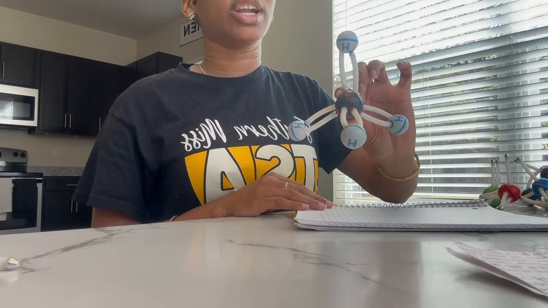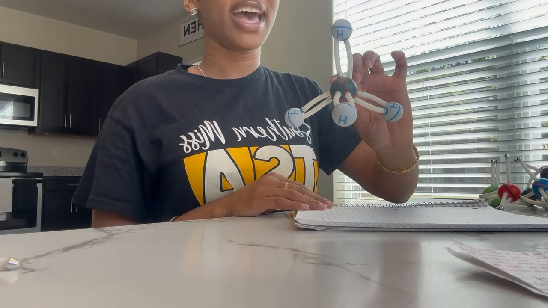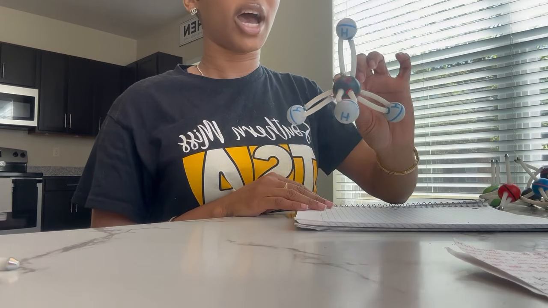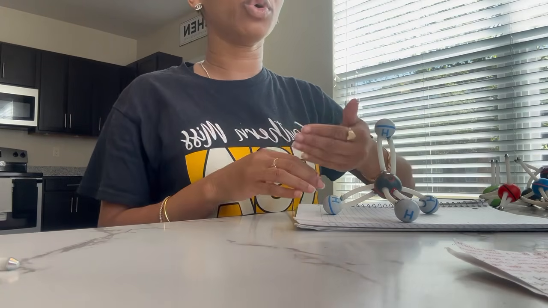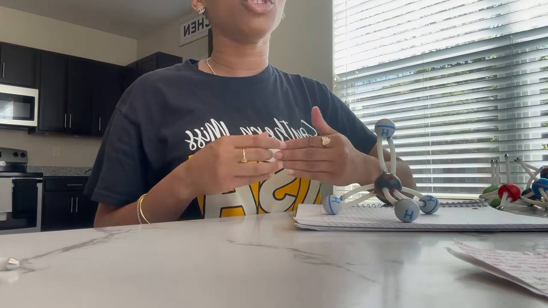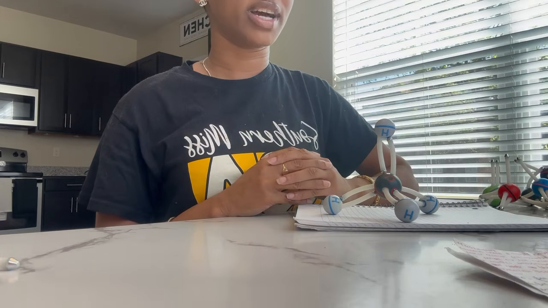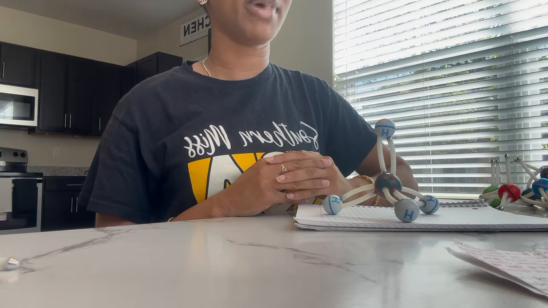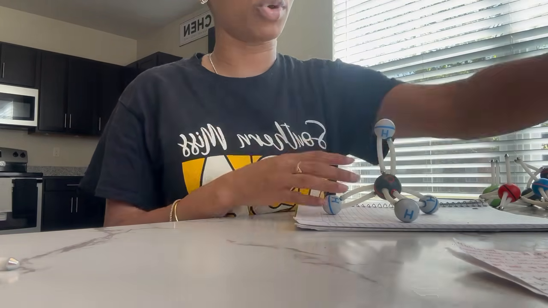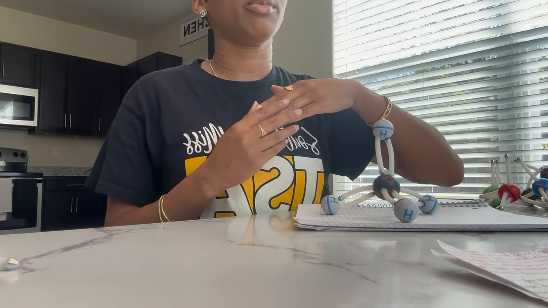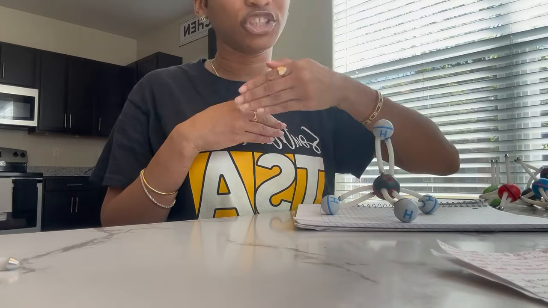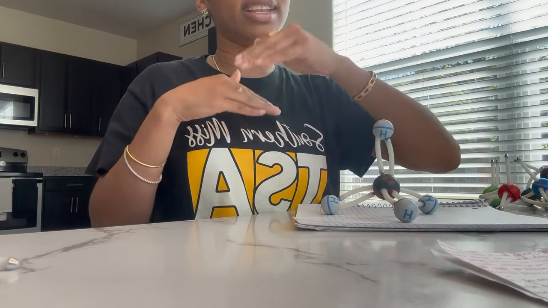This would be considered a saturated molecule because it has the maximum number of hydrogens. Molecules that form triple or double bonds will be considered unsaturated because they don't have the maximum number of hydrogens that they want. So those triple or double bonds can be broken up, and hydrogen could have the potential to be added into that molecule.